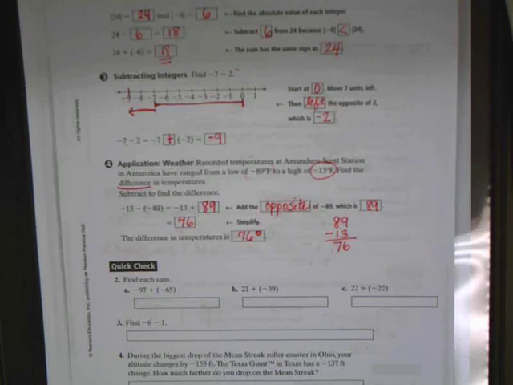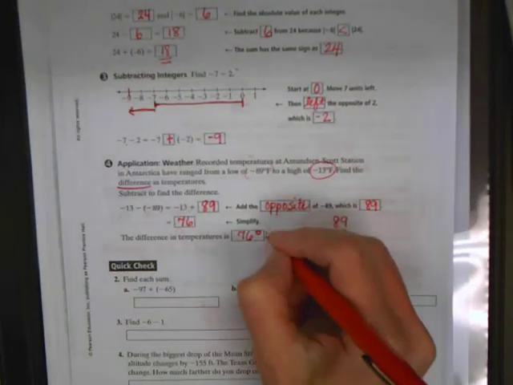So if you started at -13 on the number line and moved to -89 on the number line, there are 76 jumps in between them. Basically, that's what it's telling you. So the difference in temperature is 76 degrees Fahrenheit.